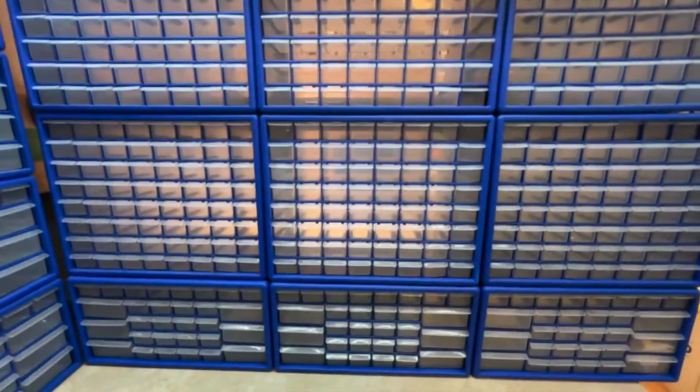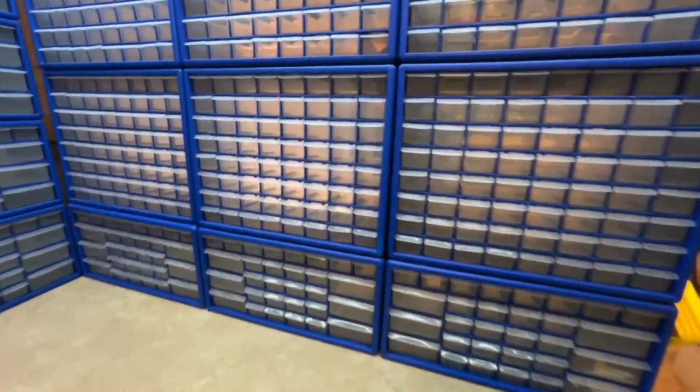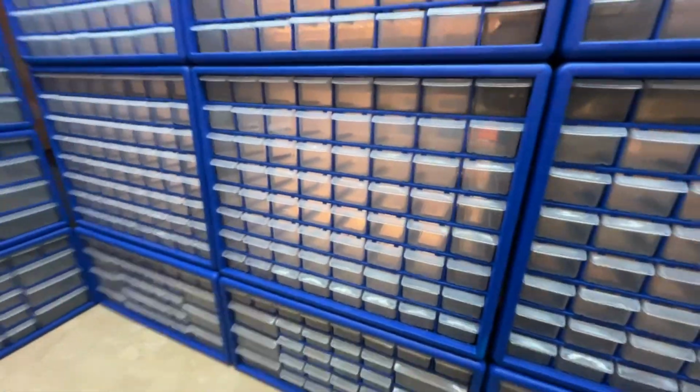So the project of removing the old labels on the drawers is now done. I did take a picture of all of them just in case it's needed for the future. But all of these now have the labels removed.